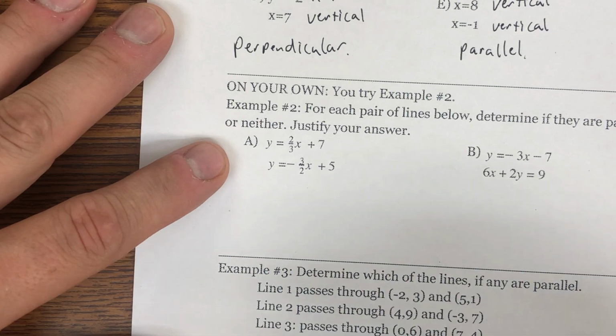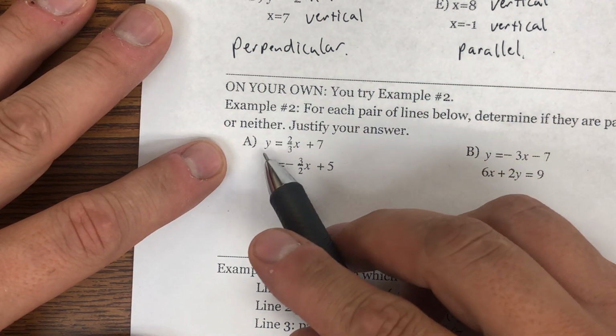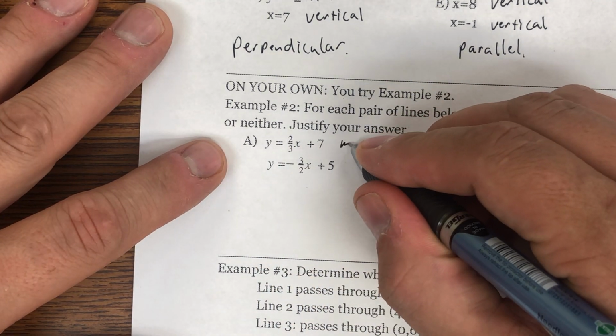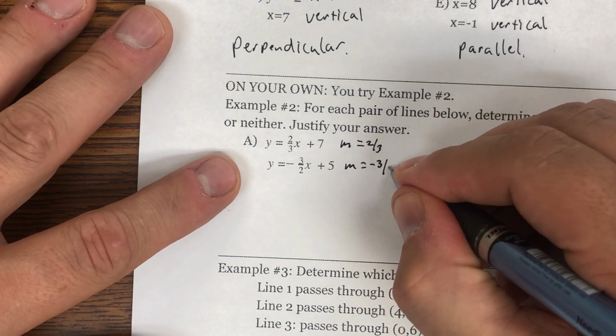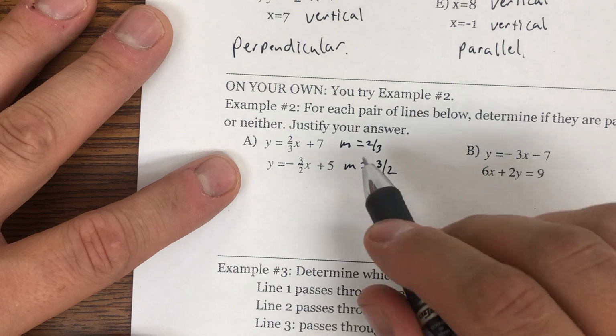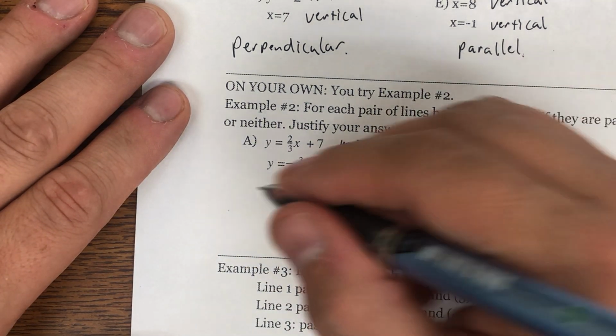Okay. Hopefully you paused it and took a try on A, B, and C. Going over our solutions. For A, the first line, m is equal to 2 over 3. And the bottom one, m is equal to -3 over 2, the number next to the x. Those are opposite reciprocals, so they are perpendicular.